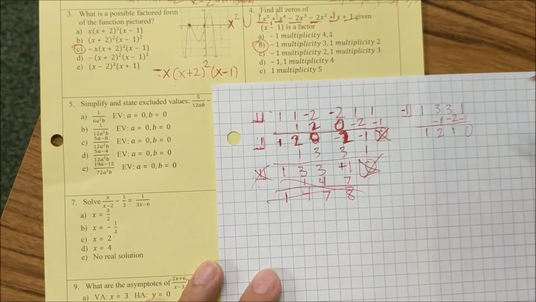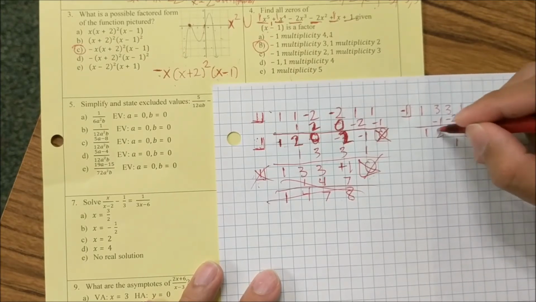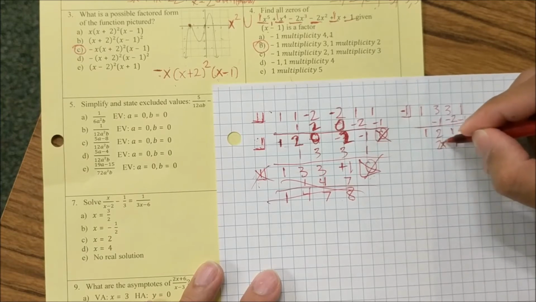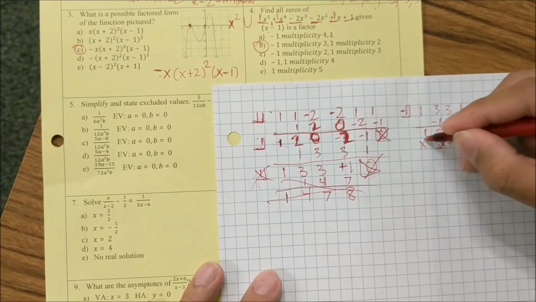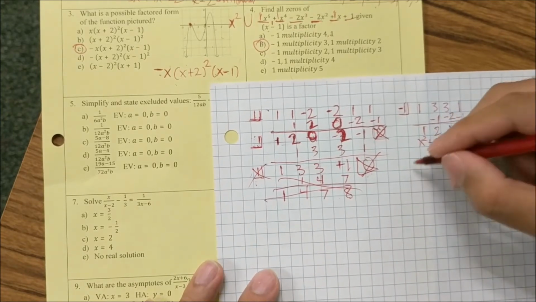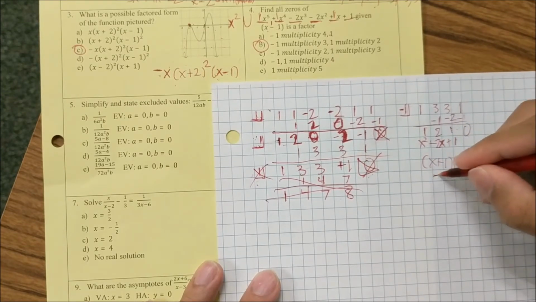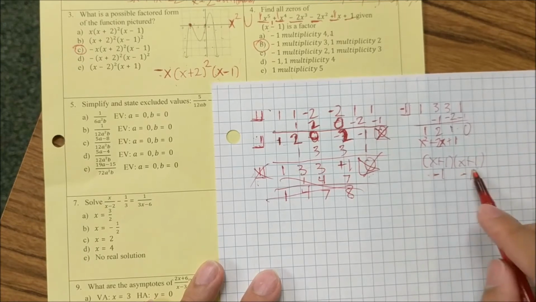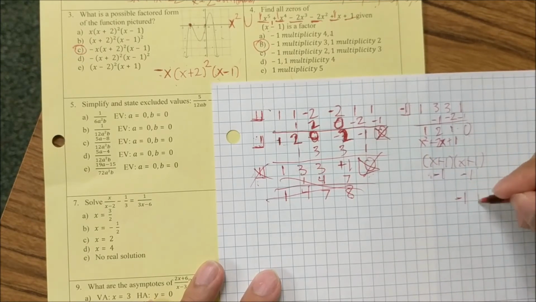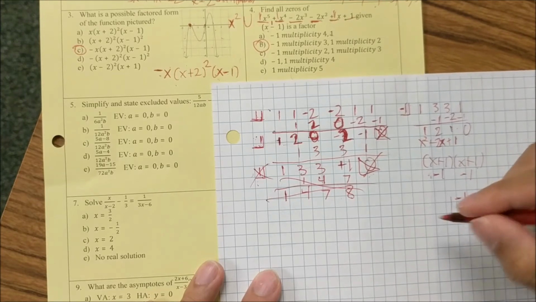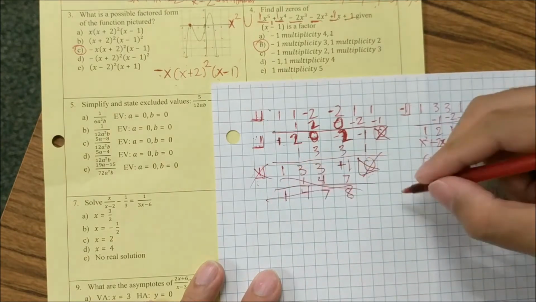But now with such a small polynomial, I can actually write it out. Remember, this is remainder, so this is the constant, this is the x term, and this is the x squared term. So at this point, I can just factor it. And I see that x equals negative 1 shows up twice more. So negative 1 has multiplicity 3, and positive 1 had multiplicity 2.